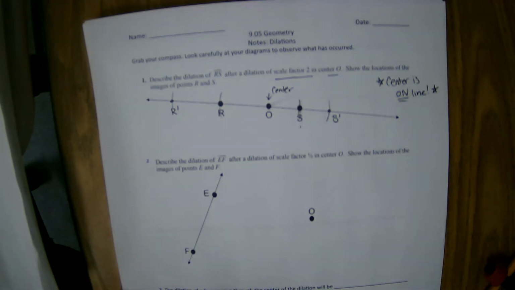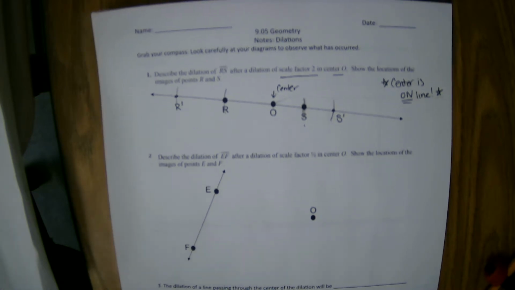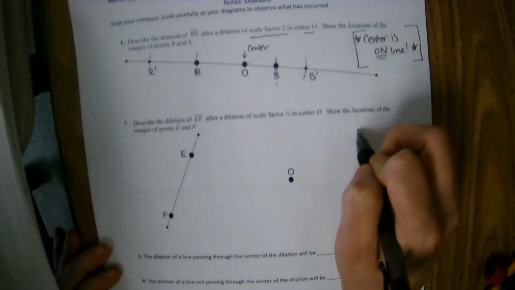Remember, a dilation means that you are either getting bigger or smaller. It's the only transformation that we have that is not a rigid motion, so it doesn't preserve the distance. The size of your shape would change, and in this case, our line. So for the next one, the difference here is that instead of our center being on the line, our center is not on the line.